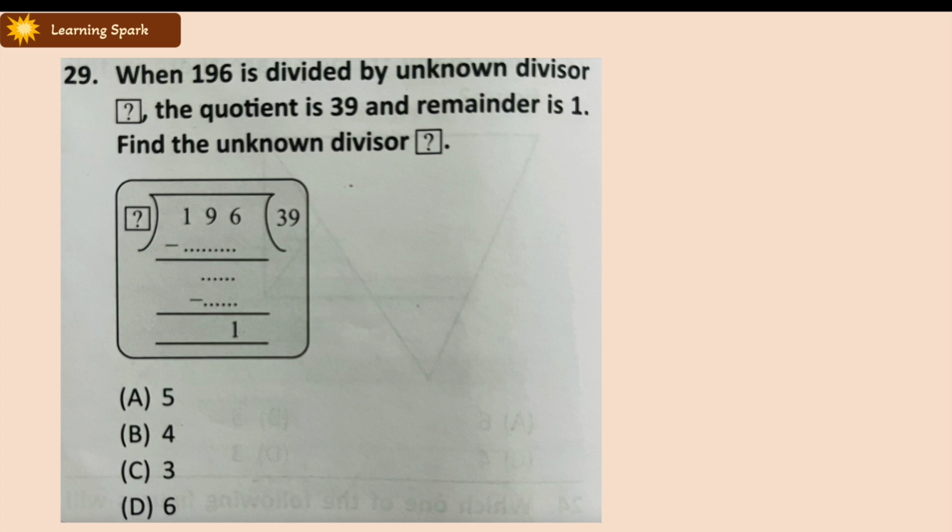Question number 29 is on the screen. Let's solve this now. It says when 196 is divided by an unknown divisor, then the quotient is 39 and the remainder is 1. So we have to find the divisor.